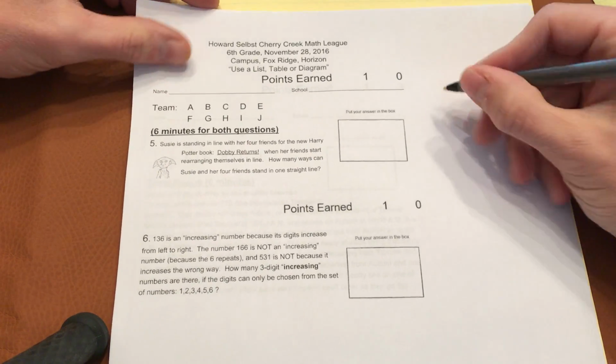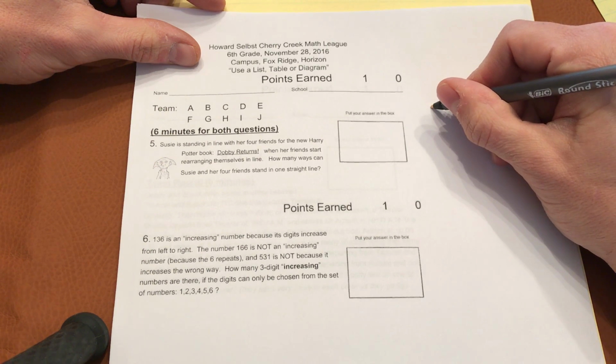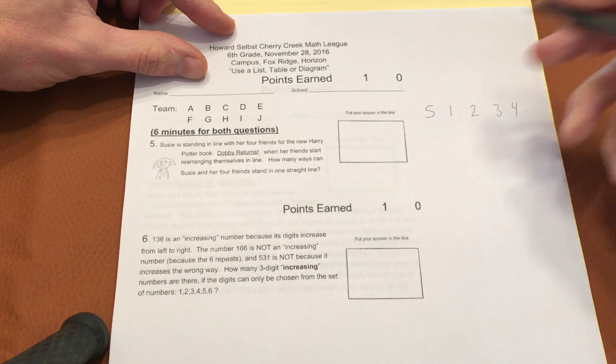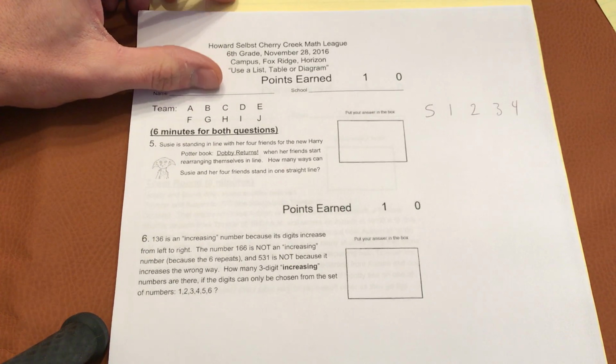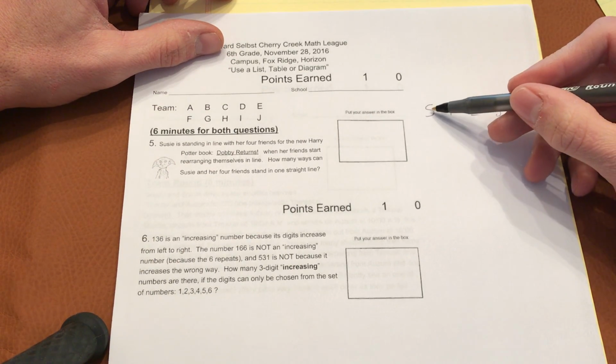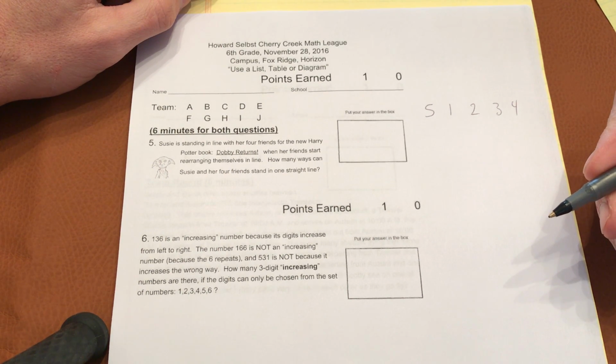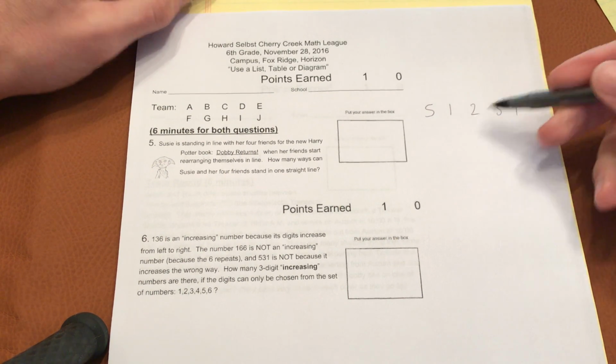Susie's with her 4 friends. So what I did is I just made a list of it. I said, all right, S, 1, 2, 3, 4, and it says how many ways can they be in a line together? So what I'm going to do is figure out if Susie's in the front, and then I'm going to shortcut it at the end and just do times 5, because there are 5 different ways to kind of mix them up.